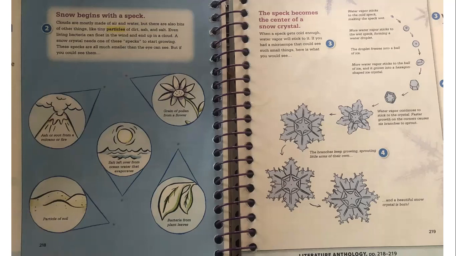On water vapor or branches growing? The speck becomes the center of a snow crystal. When a speck gets cold enough, water vapor will stick to it. If you had a microscope that could see such small things, here is what you would see.